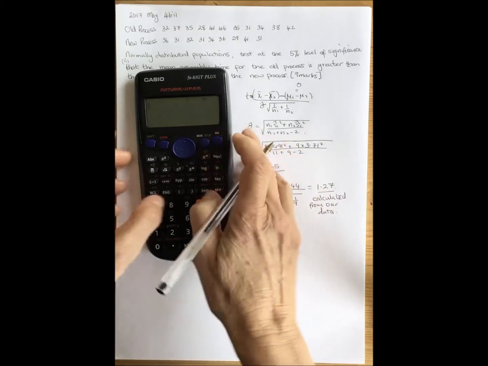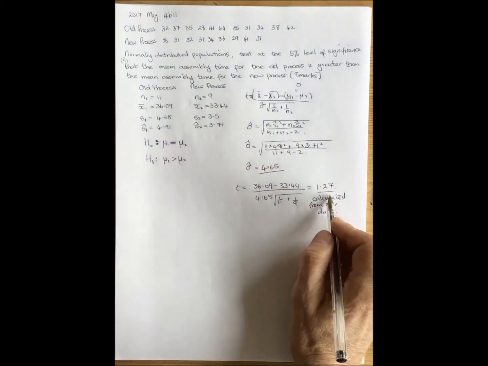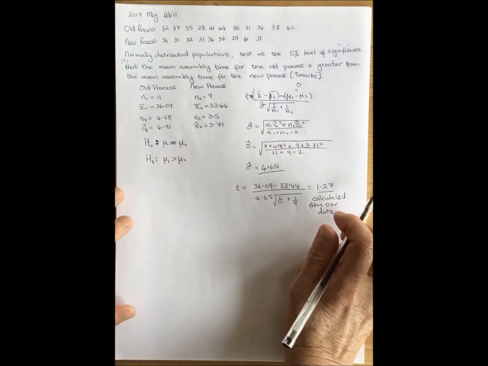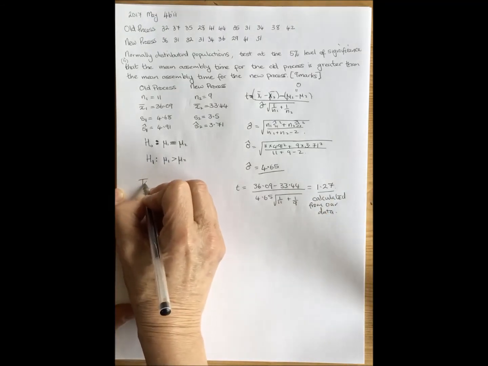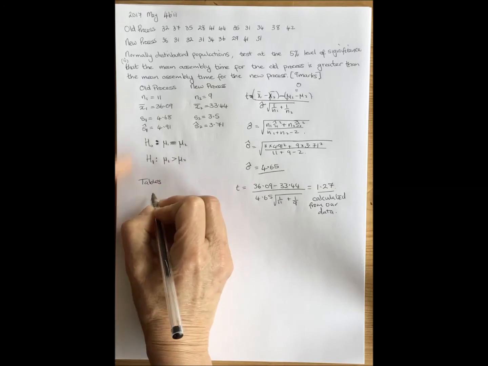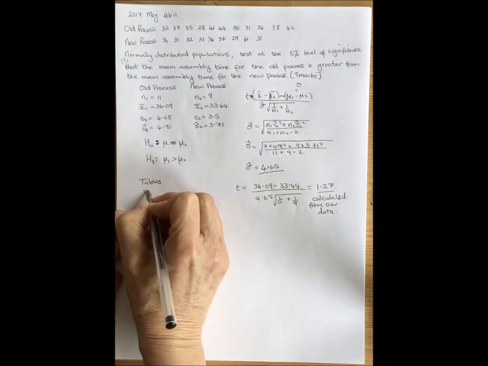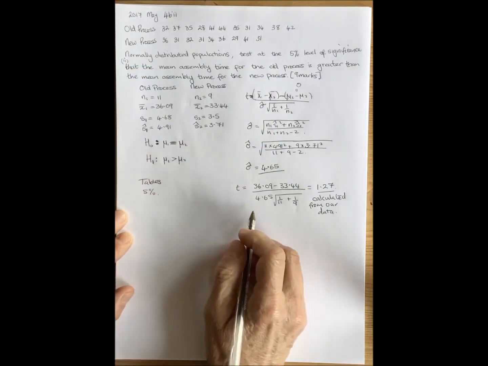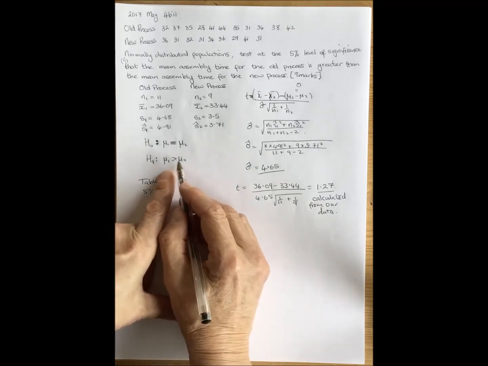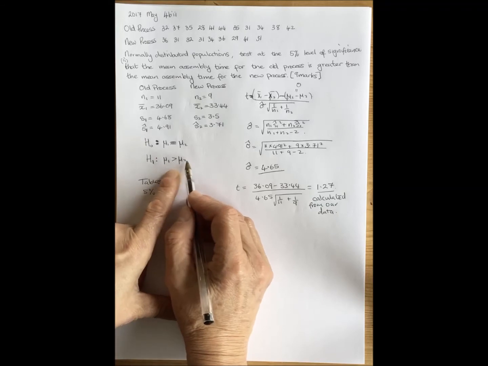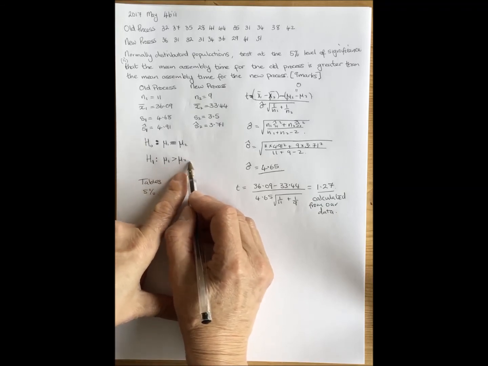Now what we need to do is compare this calculated value with the actual value from the t-tables. According to the question, it's at the 5% level of significance. And we need to know, is this a one-tailed or a two-tailed test? Well, it's one-tailed because we're only looking at the side where mu1 is greater than mu2.